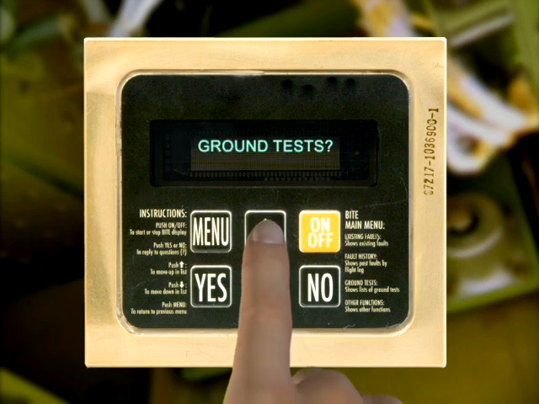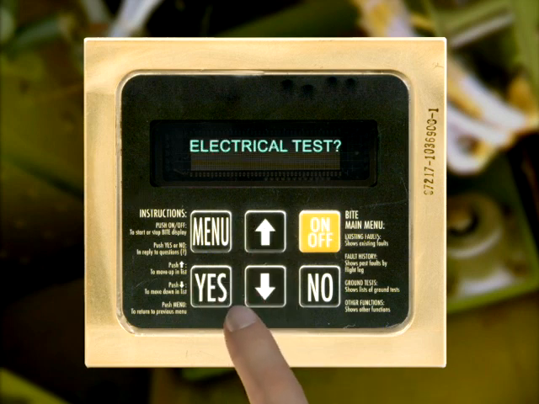Let's press the up arrow key to go back and take a closer look at Ground Tests. Select the Ground Tests submenu by pressing Yes. The first item in the Ground Tests submenu, Electrical Test, performs a quick system test of various components and sensors that interface with the NGS controller.